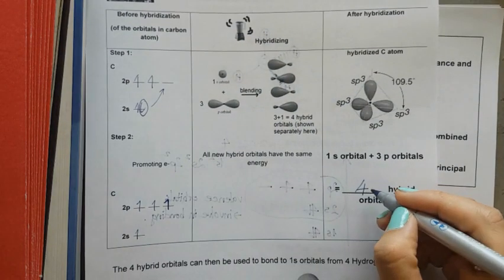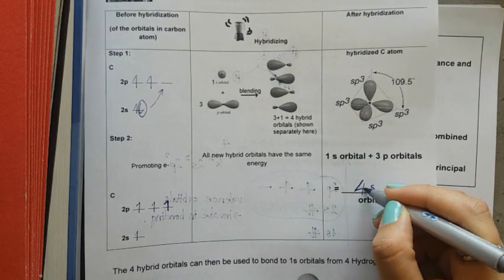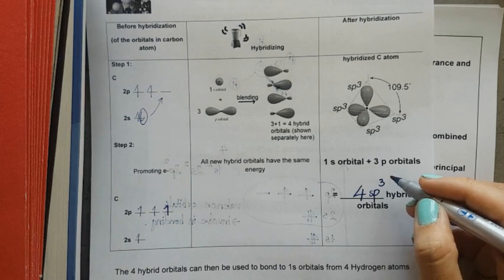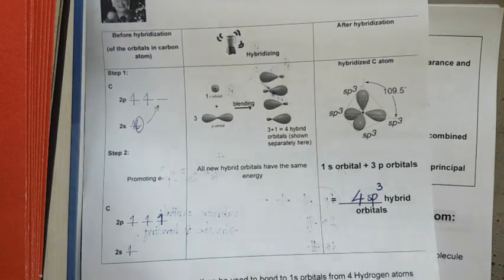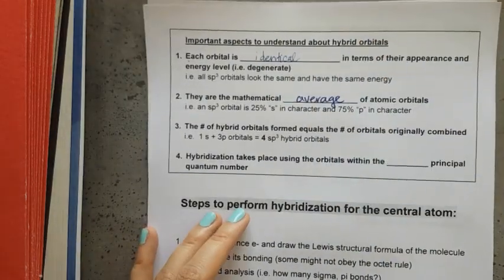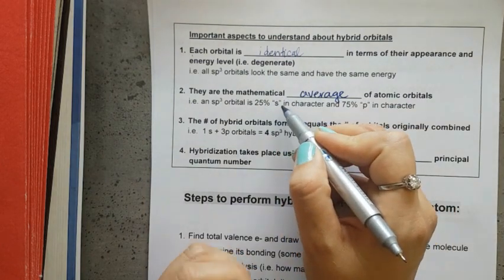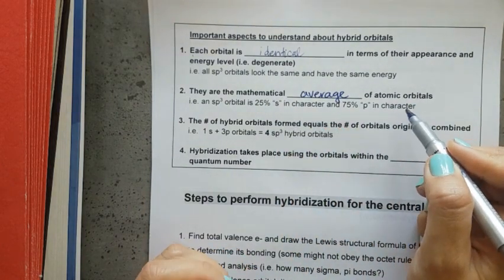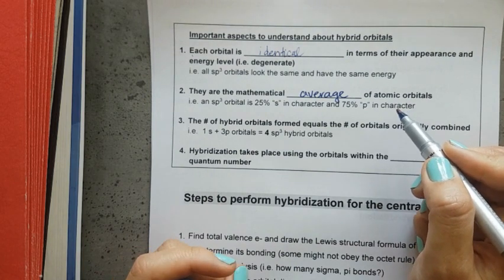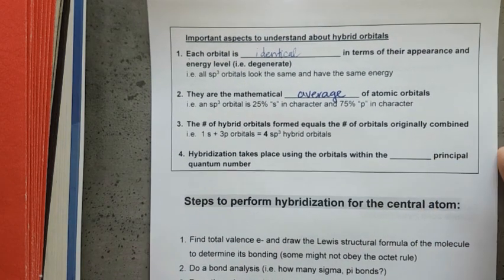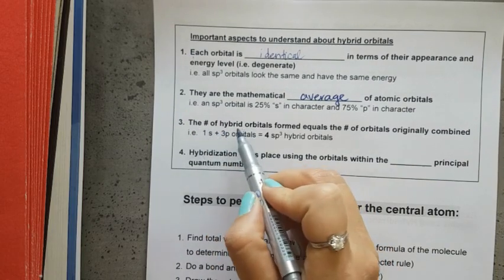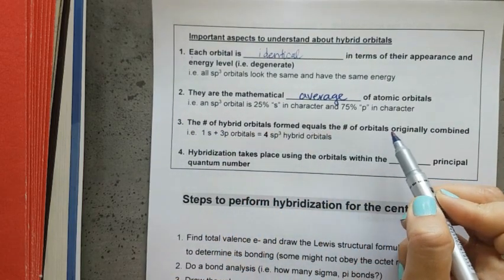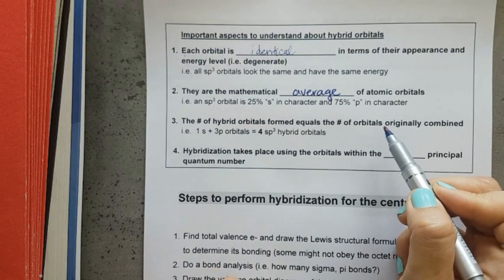I forgot to mention that it's actually 4 different sp3 orbitals. That's the designation of what the orbital is called. All 4 of them are 25% s character and 75% p character, because that makes sense. We used 3 different p orbitals in there. And I mentioned this already, the number of hybrid orbitals equals the number of orbitals originally combined.